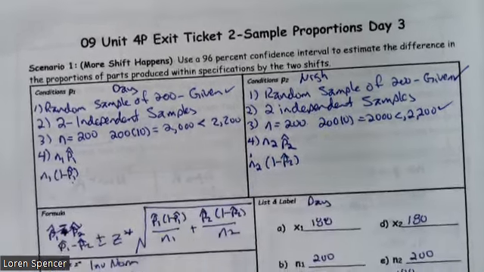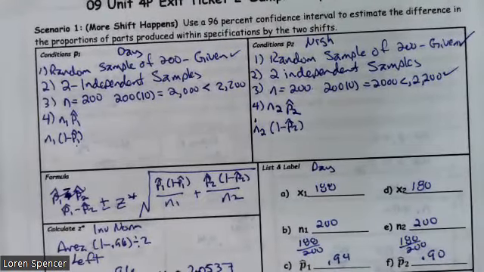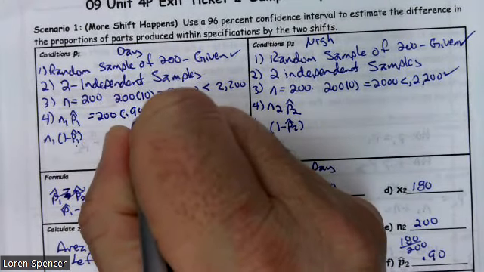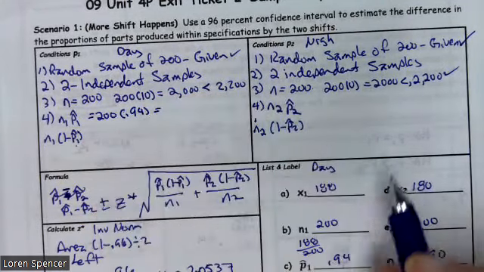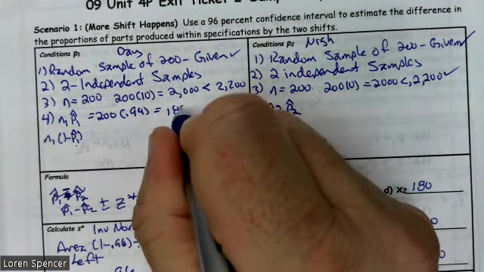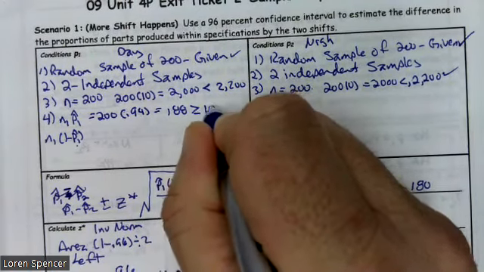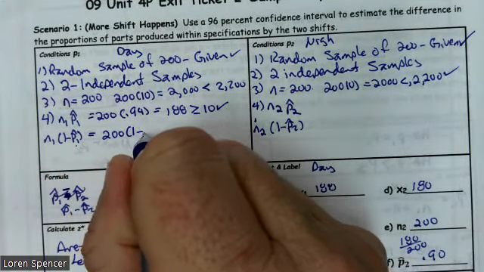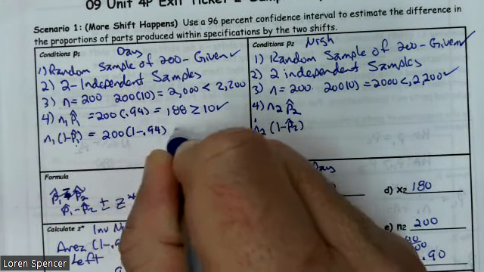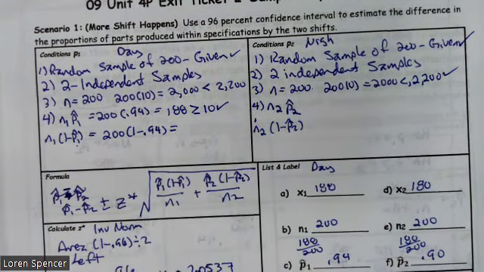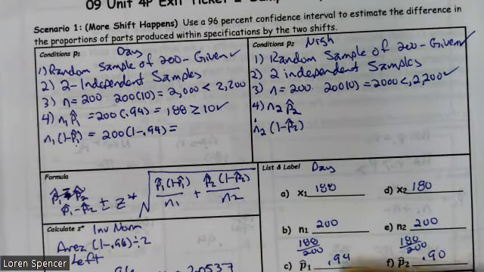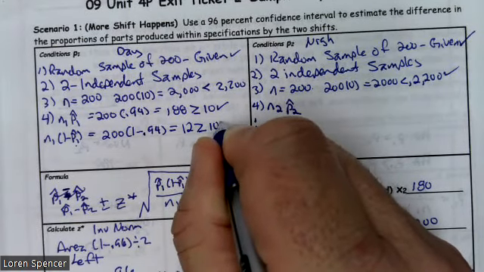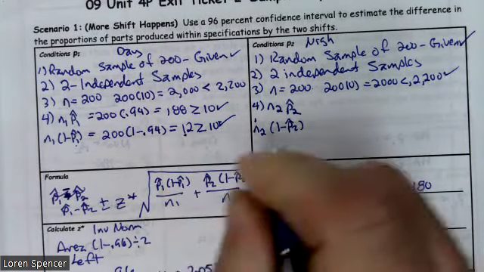Well, what did we say p hat 1 was? It's 0.94. So this is going to equal 200 times 0.94. When we multiply that out, I find out that that's 188. That's greater than or equal to 10. We're good to go. Here, it's going to be 200 times 1 minus 0.94, and that equals 12. And 12 is also greater than or equal to 10. Close, but still works.